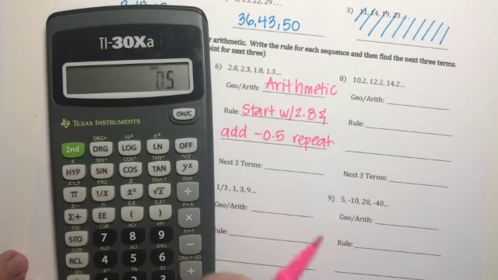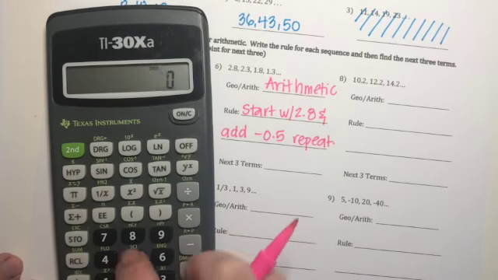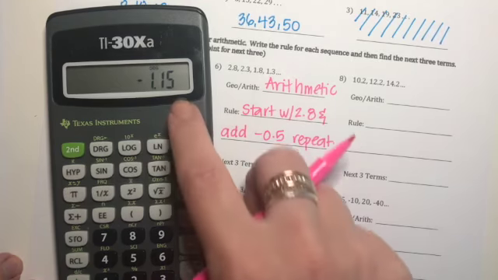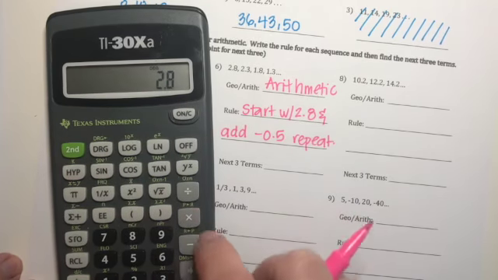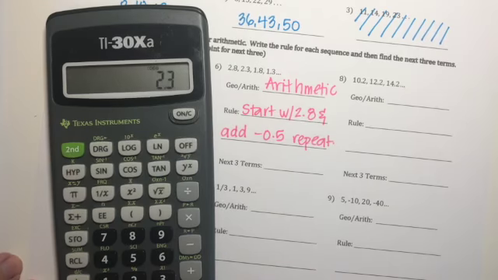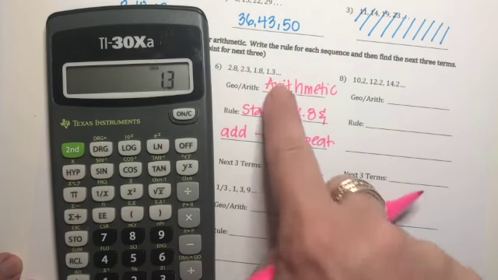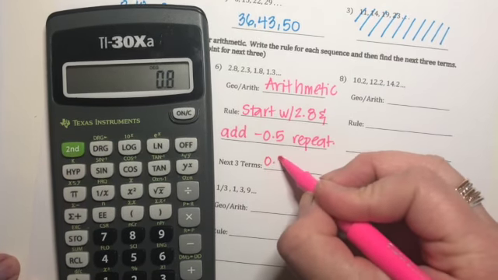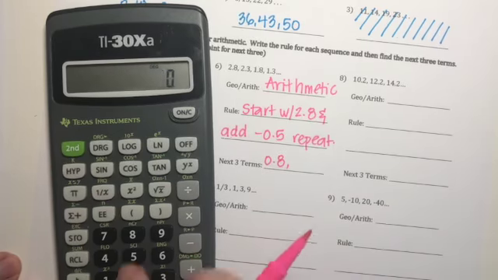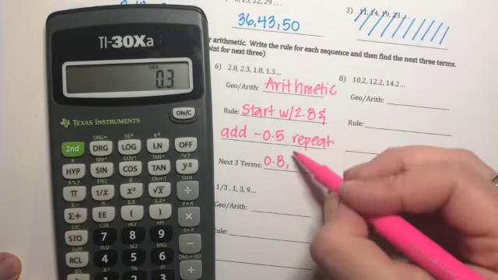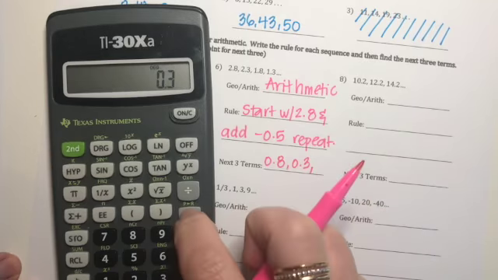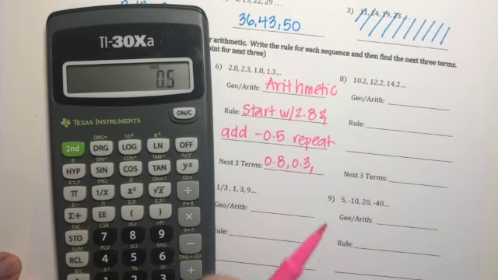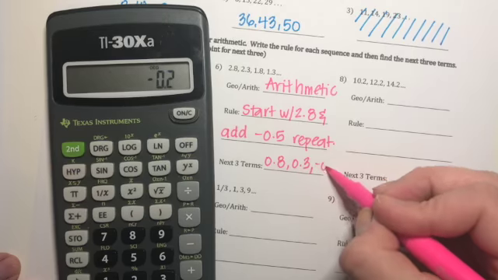So 2.8 plus negative 0.5, 2.3, plus negative 0.5, 1.8, plus negative 0.5, 1.3, plus negative 0.5, 0.8, plus negative 0.5, 0.3, plus, not times, negative 0.5, negative 0.2.